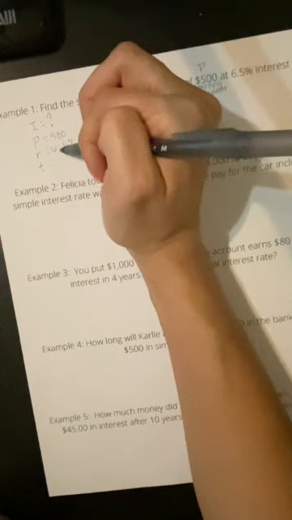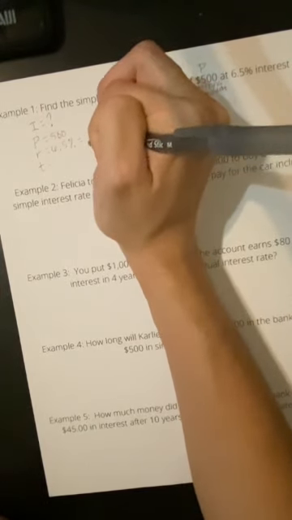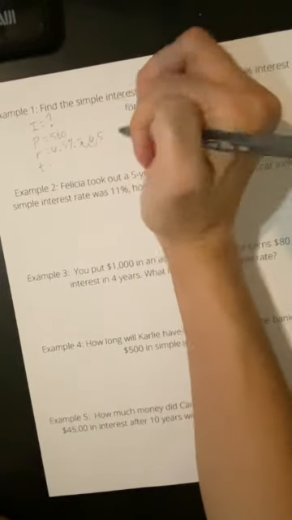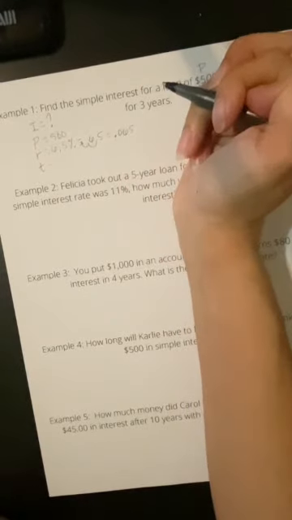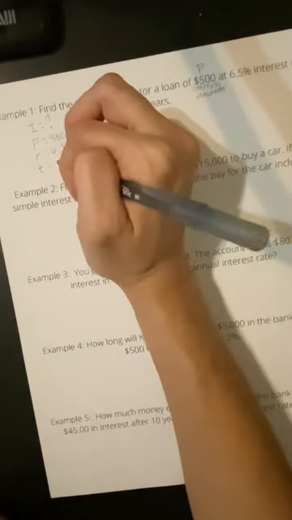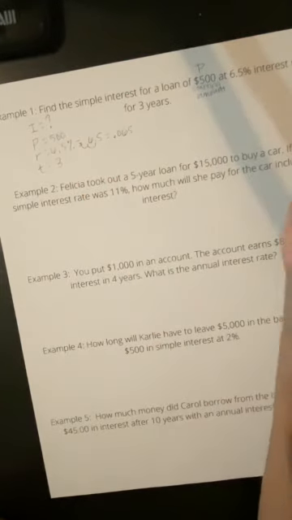So I'm going to grab this decimal and move it twice. 6.5, I'm moving it 1, 2. So that is 0.065. And for 3 years, we're good to go because this is already in years.